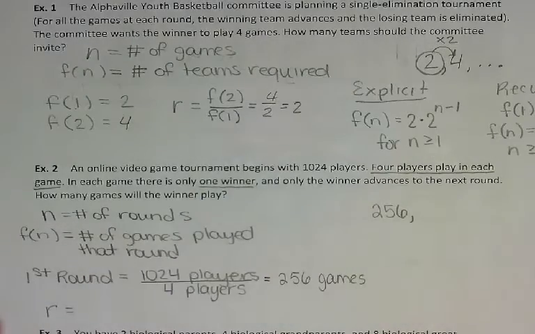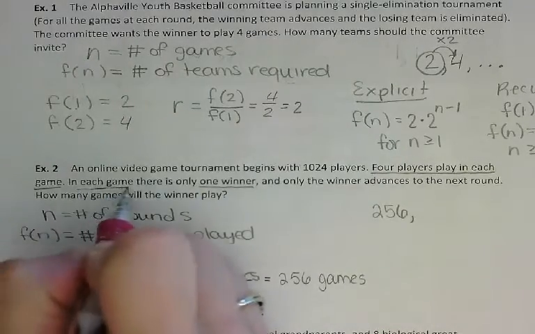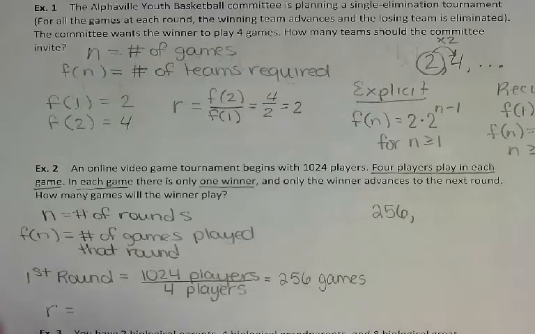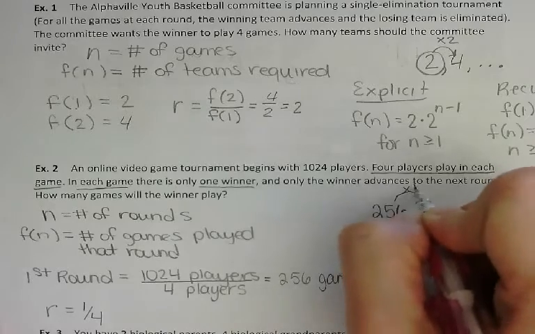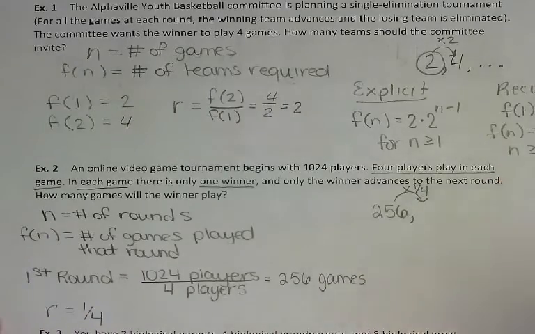Okay, so if we want to figure out what their common ratio is, it says only one of the winners from each game is going to advance. Remember that there were 4 players, and only one of those 4 players is going to advance. So our common ratio is 1/4. We're basically going to be multiplying by 1/4.